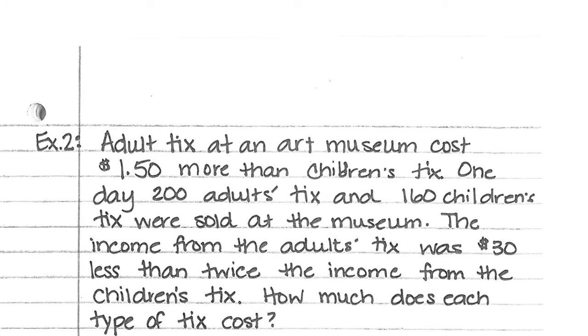So, will you read it nice and loud for me, Trevor? Adult tickets at an art museum cost $1.50 more than children's tickets. One day, 200 adult tickets and 160 children's tickets were sold at the museum. The income from the adult tickets was $30 less than twice the income from the children's tickets. How much does each type of ticket cost?